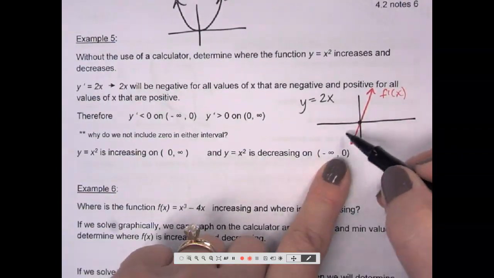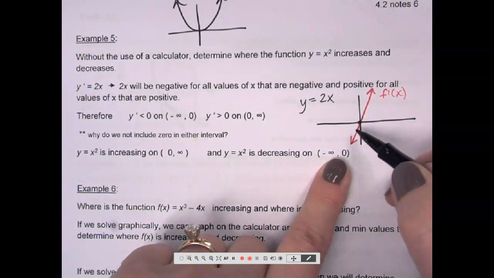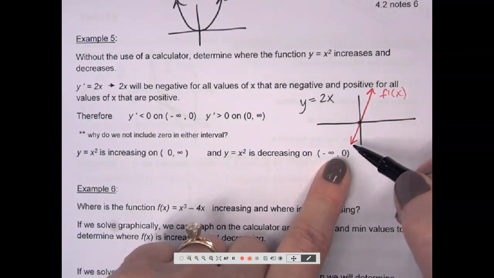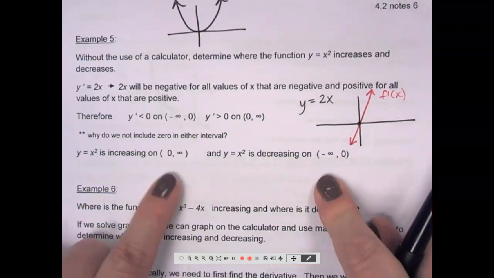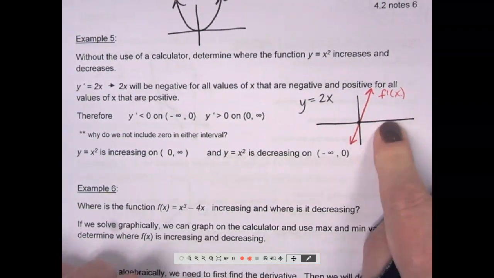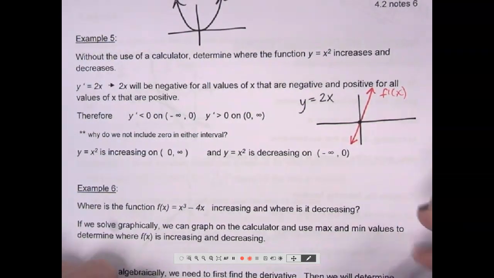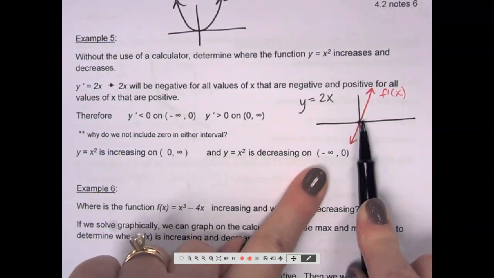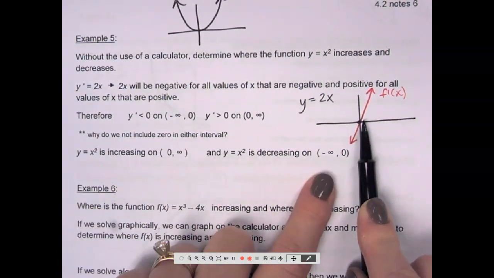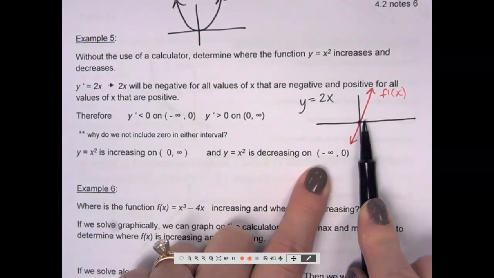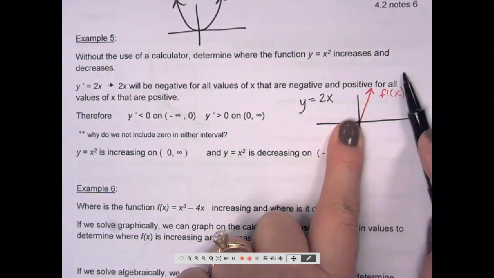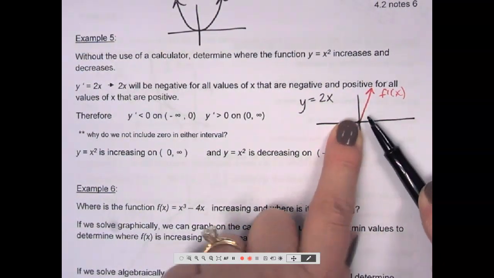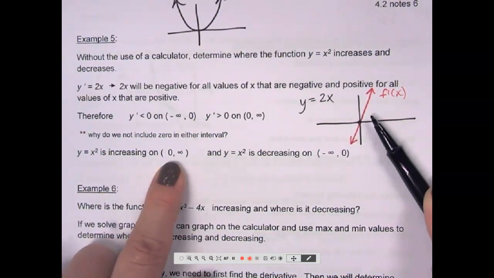My derivative values, y values, are negative down here. Well, if my first derivative is negative, that means the function was decreasing. So I could also come to this same conclusion by looking at the derivative graph. For all x's less than 0, the derivative is negative, which means my function was decreasing. For all x's greater than 0, my derivative is positive, which means my function was increasing.